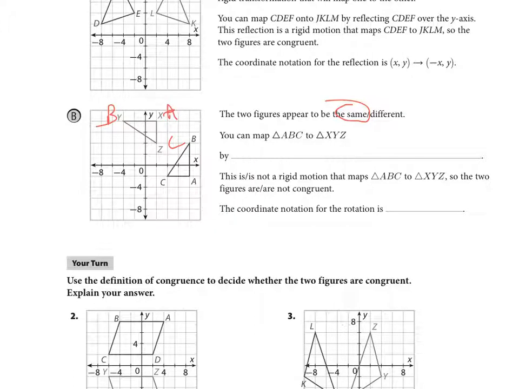And when you look at it that way, you can see that every piece of this moves 90 degrees around the origin. So what we would say is it's a rotation of 90 degrees.